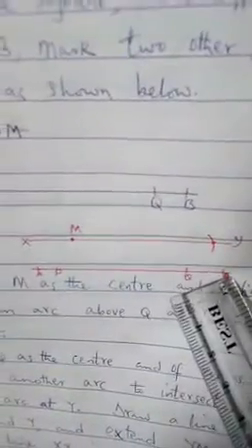You can see the line here. This is your AB and your XY is here. This is your M above here. So you are going to draw an arc above Q. You draw what? An arc above what? Q. You can see it there.